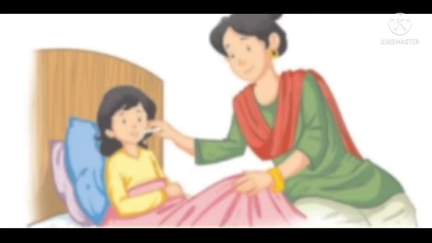Then do you know the second step? The second step is to place the thermometer in the armpit or under the tongue of the person whose temperature is to be taken, and wait for 2 minutes. Okay, this is the second step. First shake the thermometer, then place it in the armpit or under the tongue of the person whose temperature is to be taken, and wait for 2 minutes.